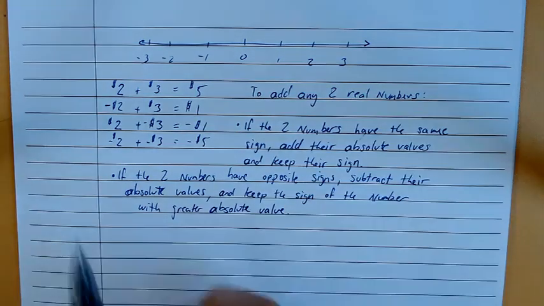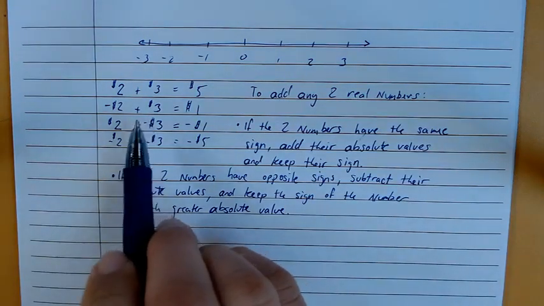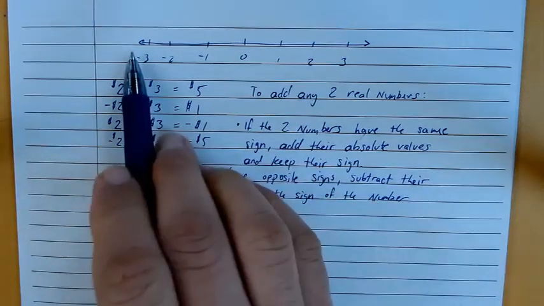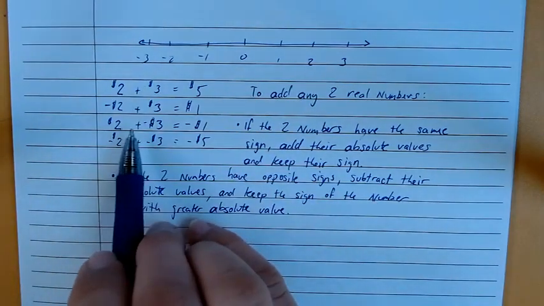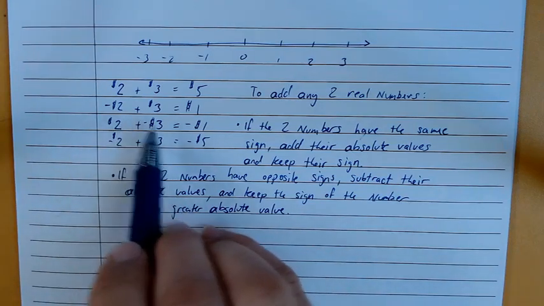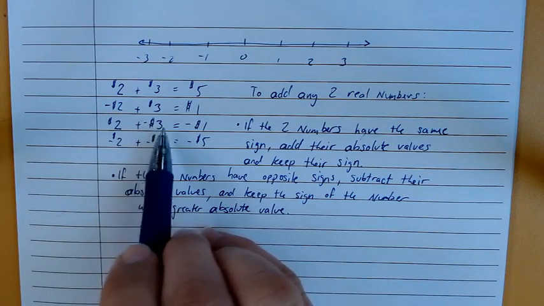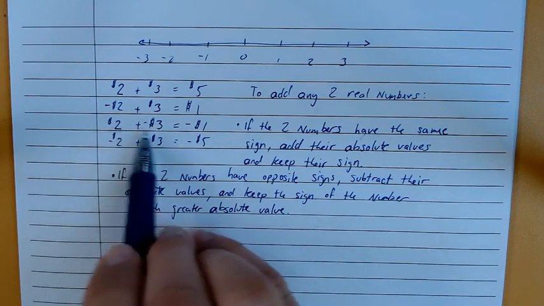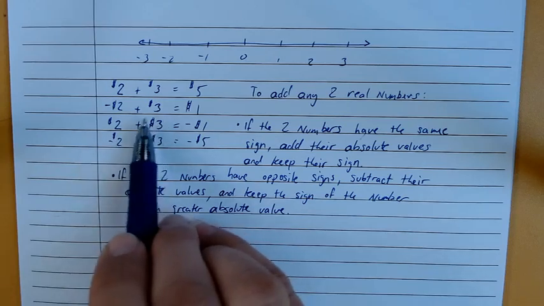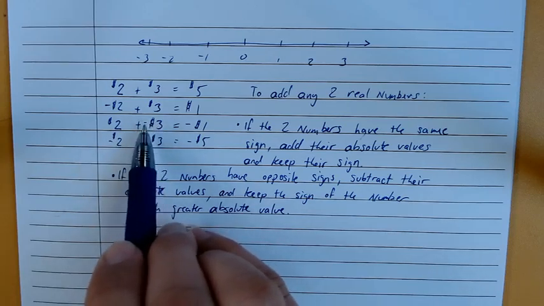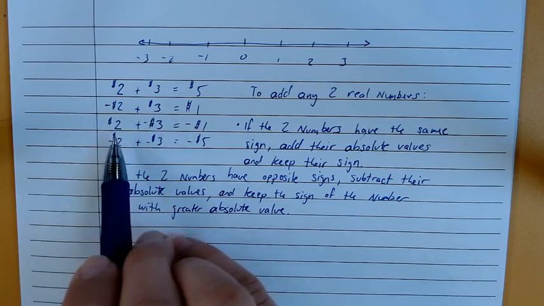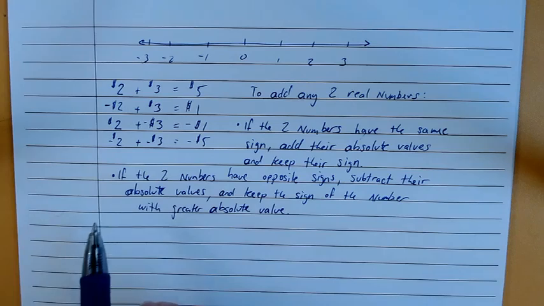Okay? Not the greater number, because here 2 is greater than negative 3. It's further to the right than negative 3. 2 is greater than negative 3. But we didn't say the numbers. We said the sign of the absolute value of the numbers. The absolute value of 3 is 3. The absolute value of 2 is 2. The absolute value of negative 3, well, that's also 3. So here, this number has the biggest absolute value. Ignoring the sign, which one has the bigger size? Oh, it's got to be that one. So that one would stay negative.